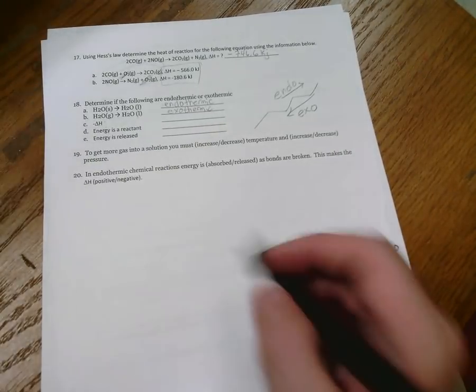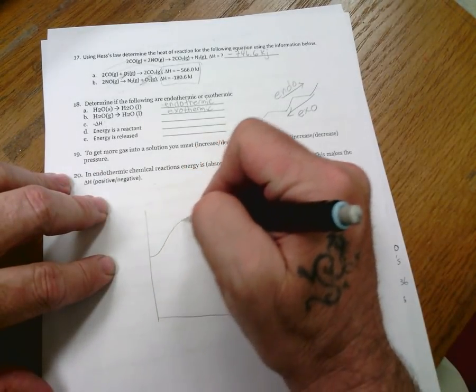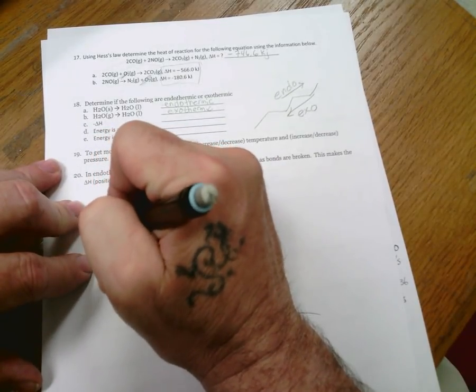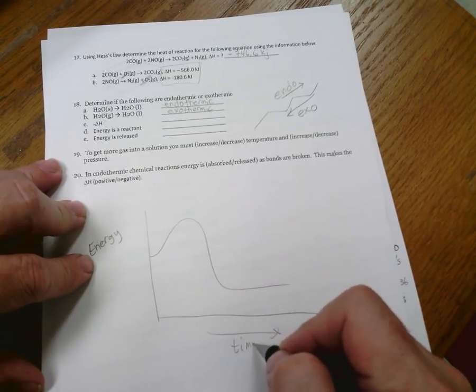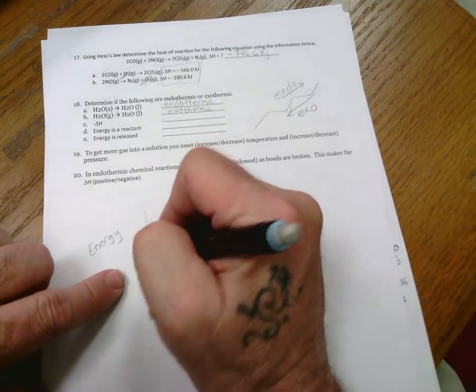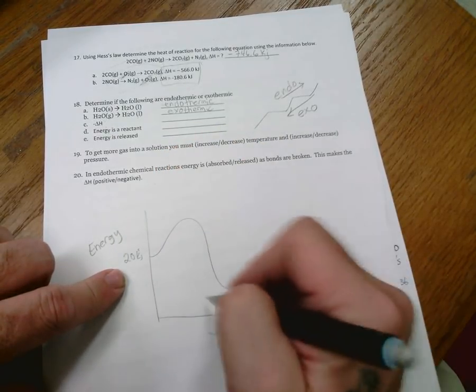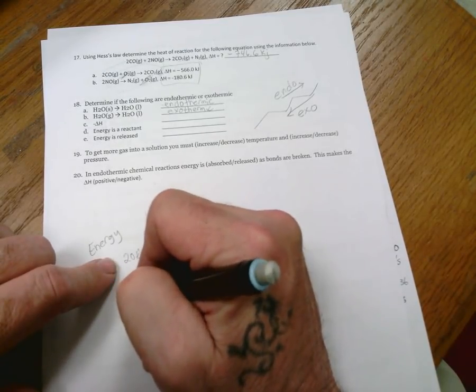All right, so we have this reaction coordinate diagram, and we have this reaction right here. And this is energy. It's actually called Gibbs free energy, but we're going to call it energy. We're going to call this time. So moving forward, and we're going to say that this is 20 kilojoules and that the products are at 5 kilojoules.